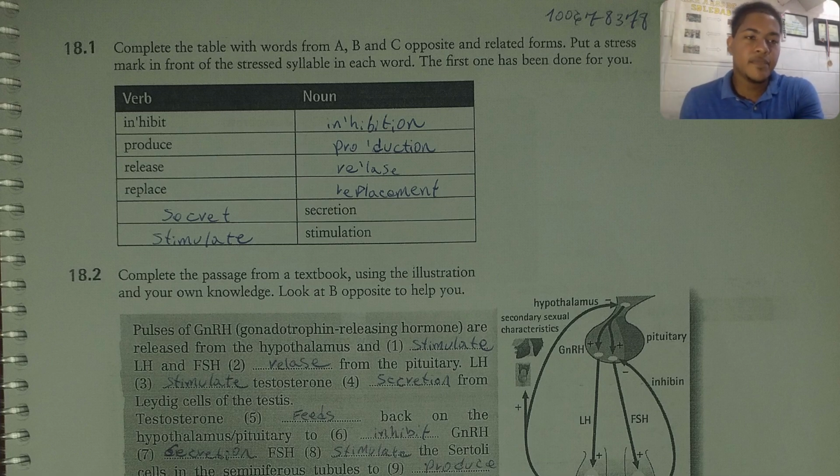Chapter 18, the Endocrine System. Exercise 18.1. Complete a table with the words from A, B, and C opposite and related forms. Put a stress mark in front of the stressed syllable in each word. The first one has been done for you.